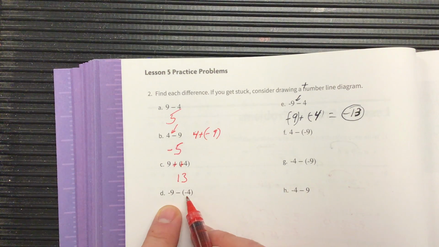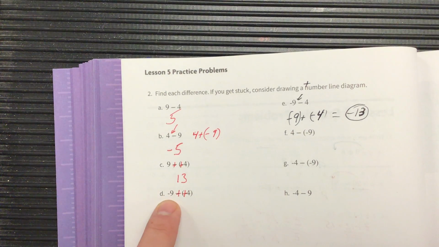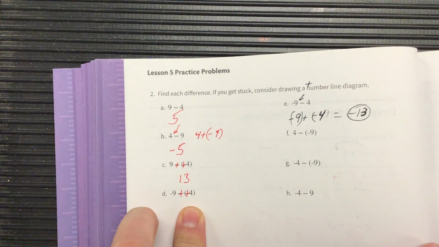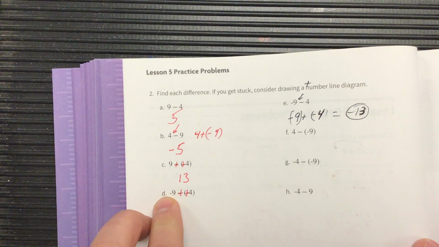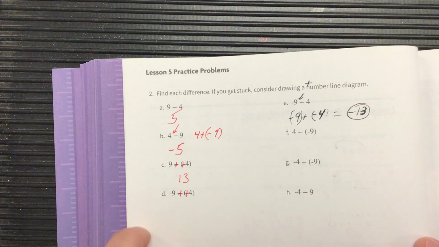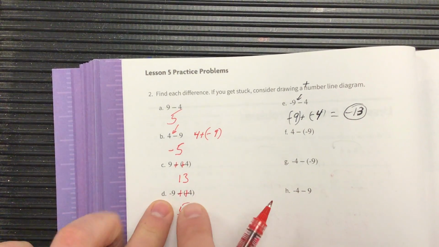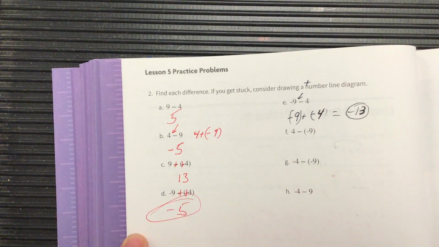Negative 9 minus a negative 4, it's still going to turn into a plus. Negative 9 plus 4, signs are different, so you need to subtract 9 minus 4. 5, and you take the sign of the bigger number. What's bigger, 4 or 9? 9 is bigger.